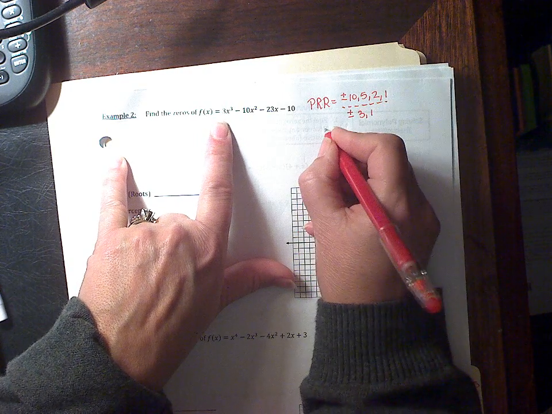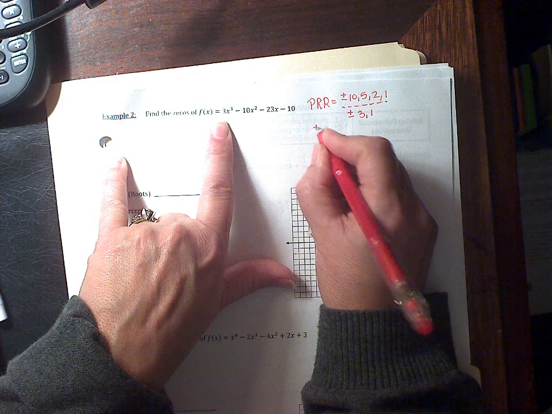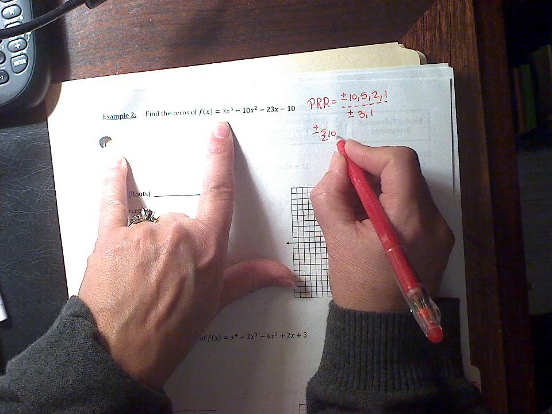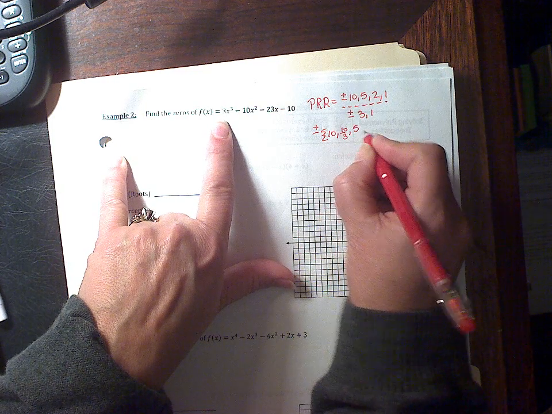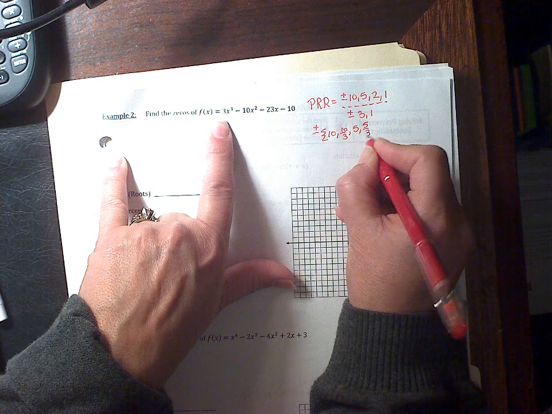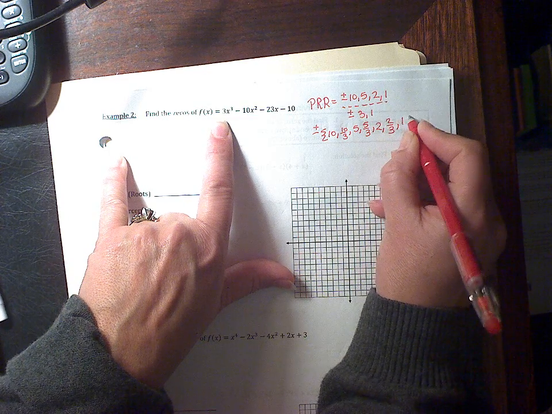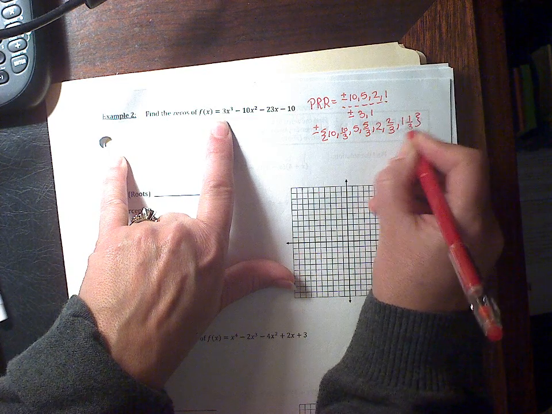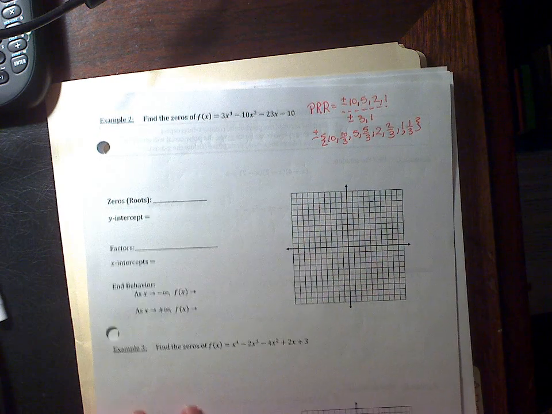So that would be 10 over 1, and this is a big plus or minus out in front, 10 over 3, 5 over 1, and 5 over 3, 2 over 1, and 2 over 3, and 1 over 1, and 1 over 3. So now I just start synthetically dividing till I find something that works.